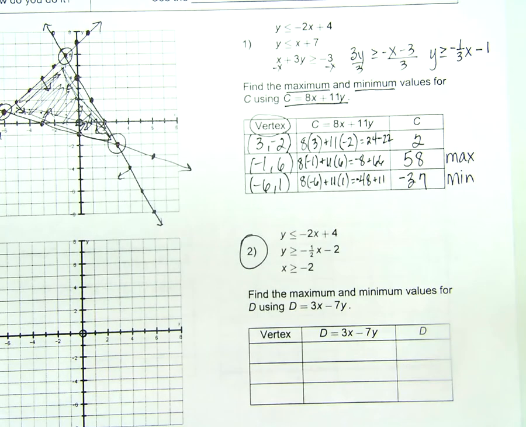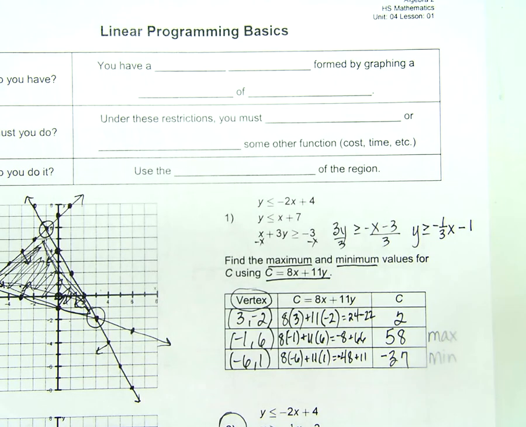Please do number 2. Number 2. Of course, all the other ones are extra. Otherwise, have a great day.